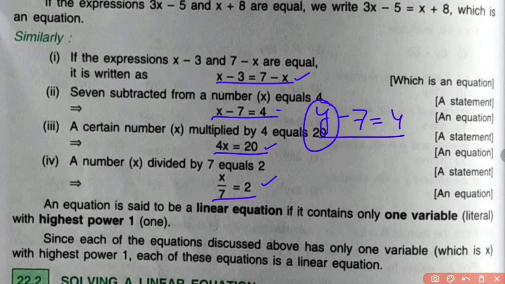Now the other condition to be fulfilled is that none of the variables are having these powers, right? None of the variables are having the powers. So I can say that all these equations, 1, 2, 3, 4, are linear because both the conditions are satisfied.